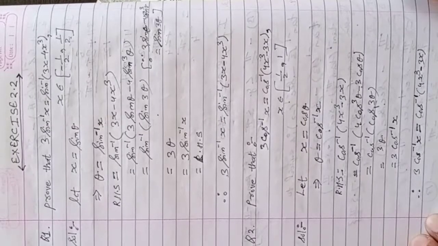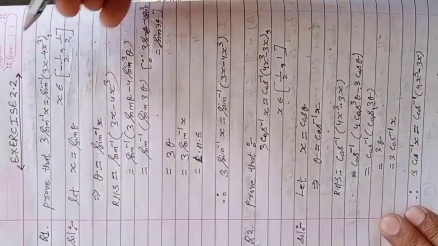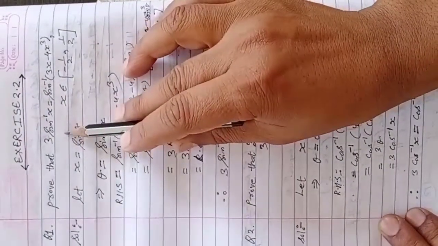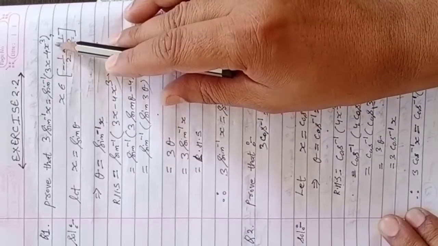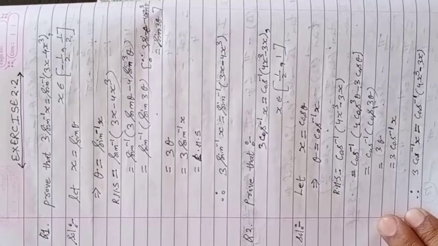Students, myself Anil Dobria. Today we will do exercise 2.2, and what is question number 1 in this exercise? Prove that 3 sin inverse x is equal to sin inverse of 3x minus 4x cube. Let x is equal to sin theta, we will take.